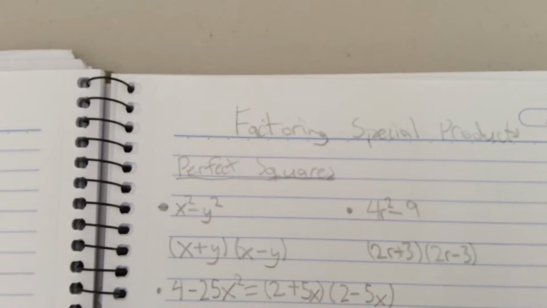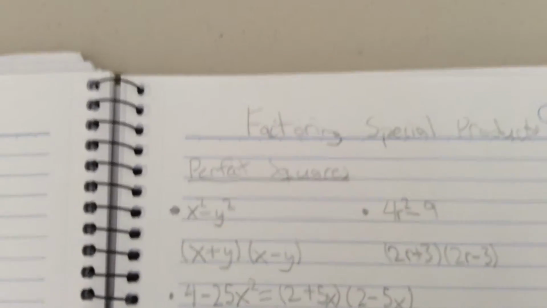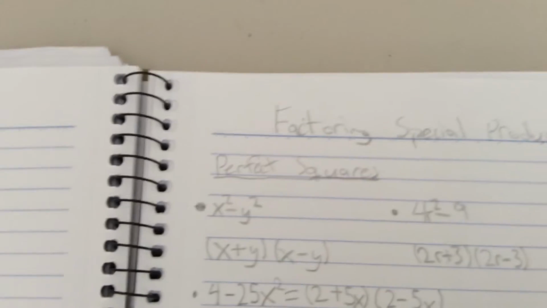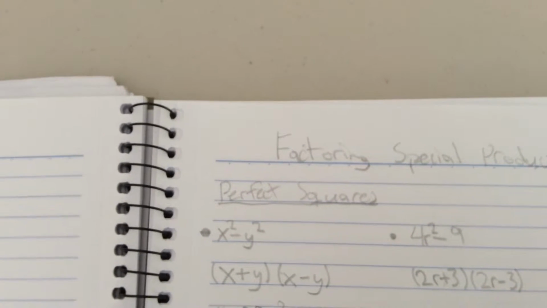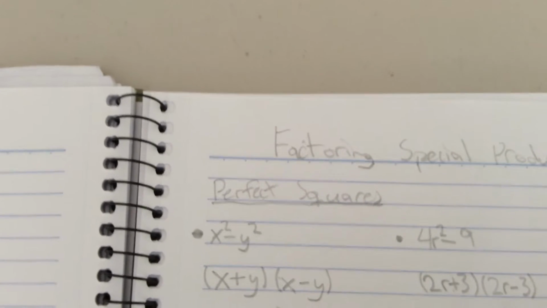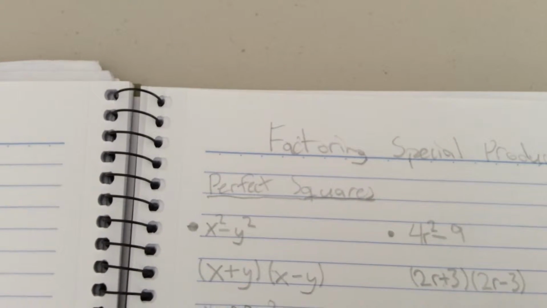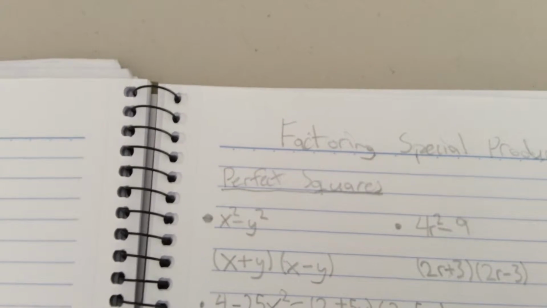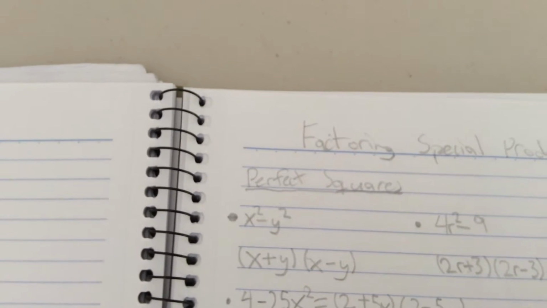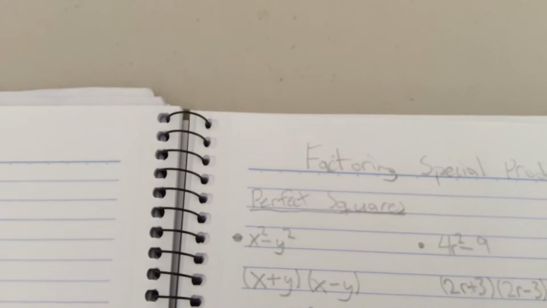Here we can see x squared minus y squared. We can't do just x minus y squared, because then it would be x squared plus y squared. So we do x plus y, parentheses, times x minus y, which gives us x squared minus y squared.